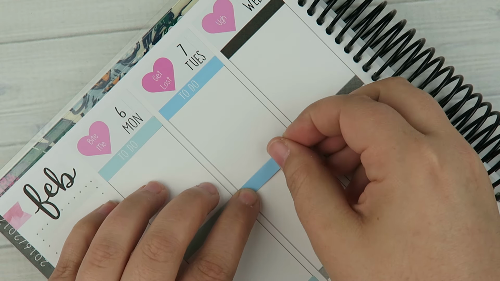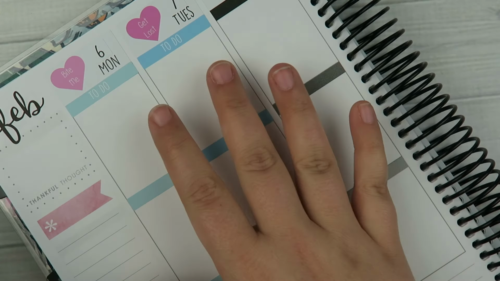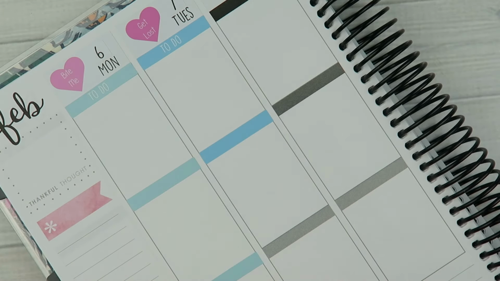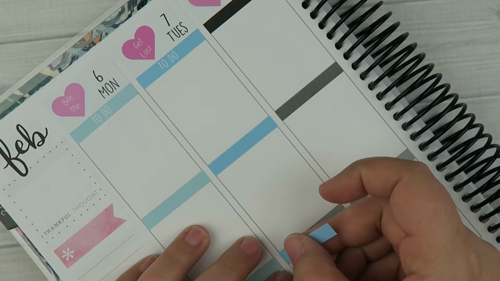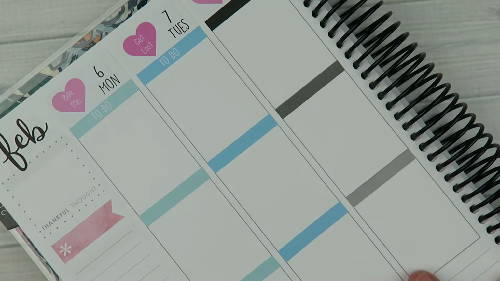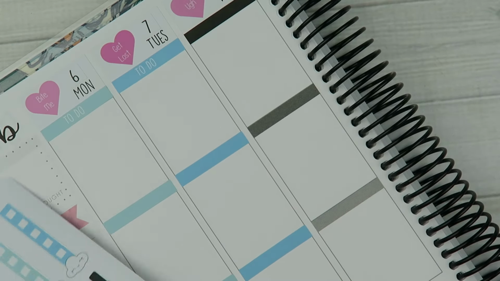Anyways, I'm just putting down the date covers, and I'm using my normal layout where I have the really important things up on the top. So I have the to-do on the top, and then the bottom two, I'm not too sure how I'm going to lay that out yet. If I'm going to put more lists in the center and then decorative on the bottom, or if I'm going to put decorative in the center.